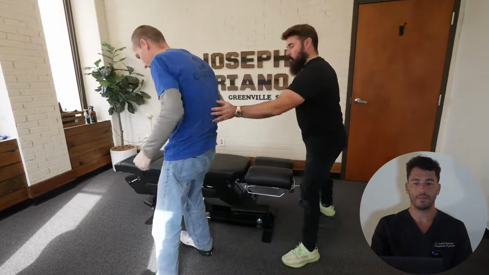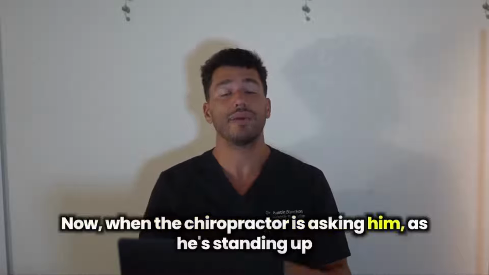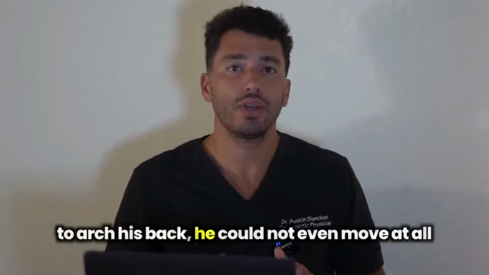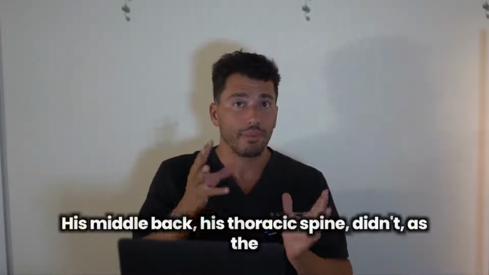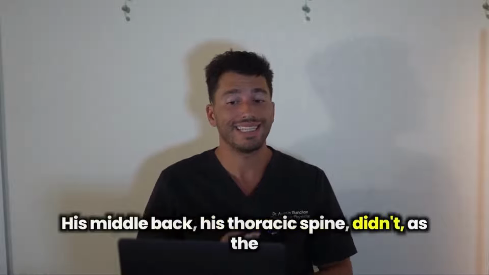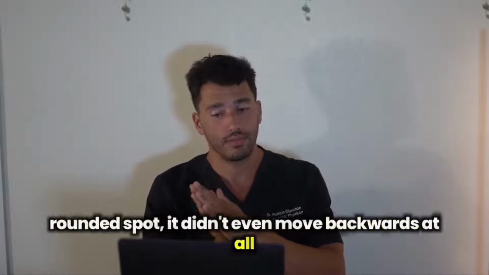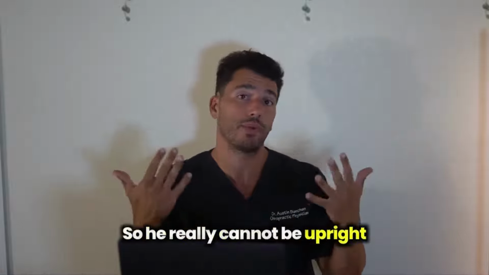Okay. Now, when the chiropractor asked him, as he's standing up, to arch his back, he could not even move at all. His middle back, his thoracic spine, the rounded spot, didn't even move backwards at all. So he really cannot be upright.